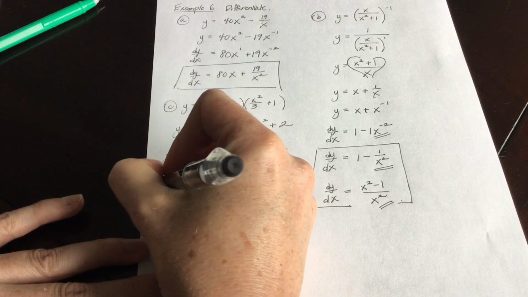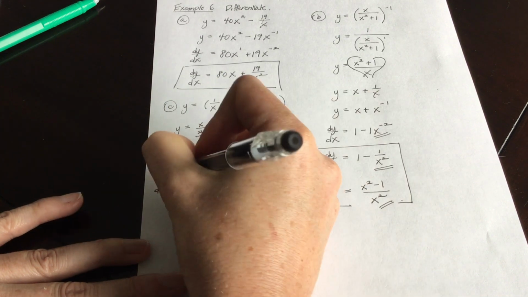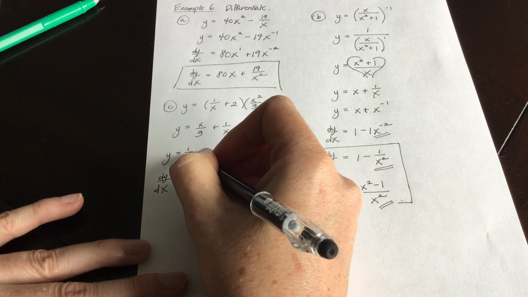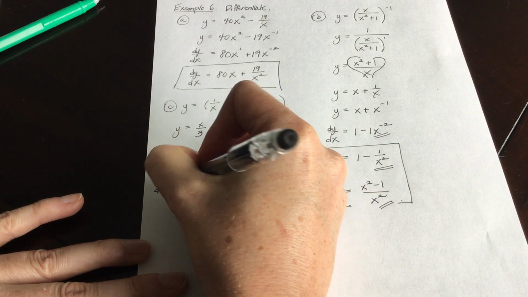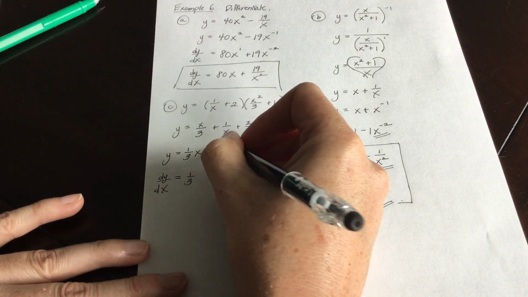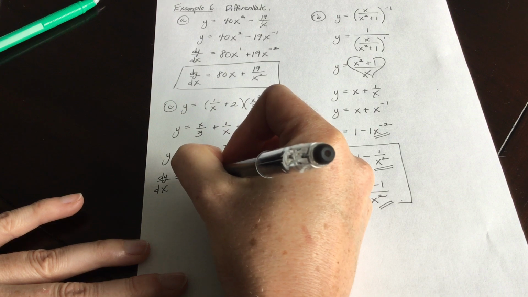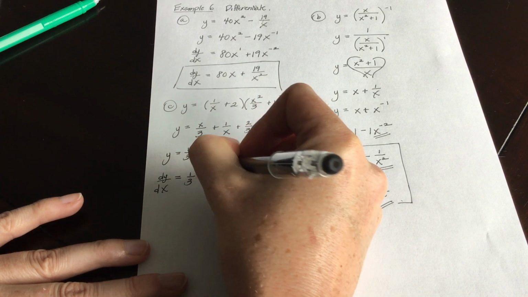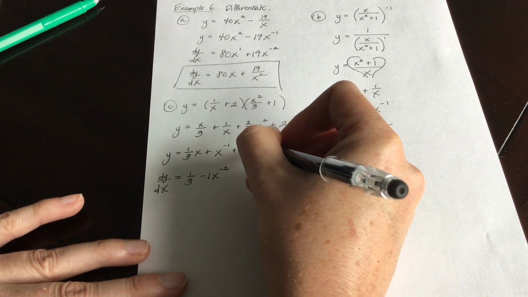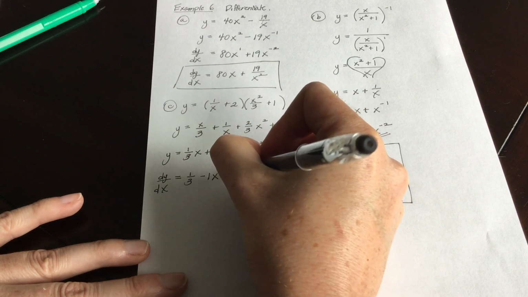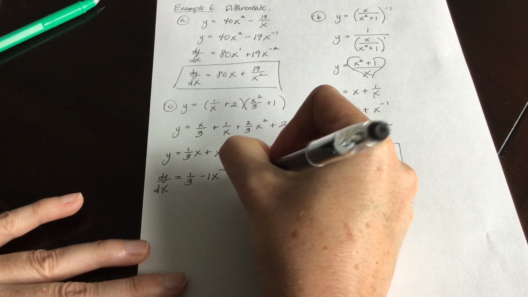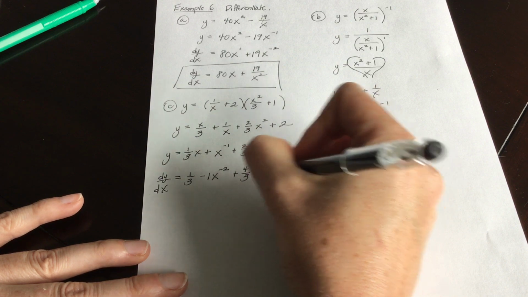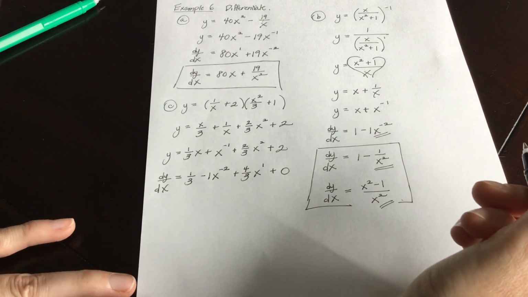So if you take d dx of both sides, on the left you'd get dy dx. On the right, d dx of 1/3 x is 1/3. d dx of x to the negative 1 is negative 1x to the negative 2. d dx of 2/3 x squared would be 4/3 x to the 1. And d dx of 2 is 0.